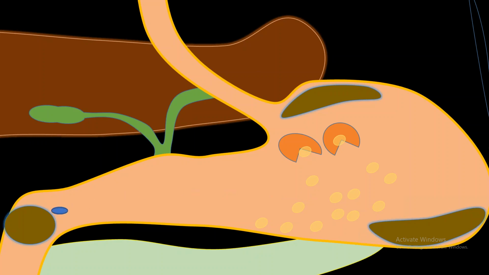As soon as it enters the small intestine, the gallbladder, which is visible here, releases the bile juice and the pancreas releases the pancreatic juice.